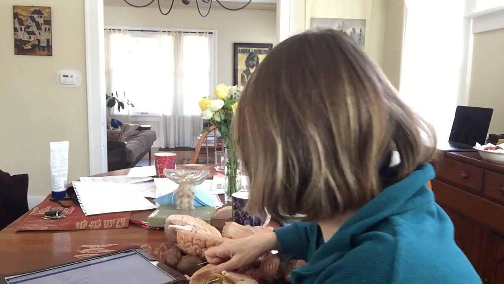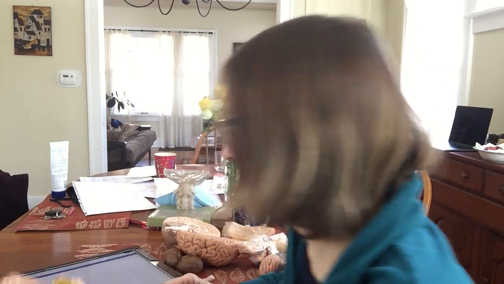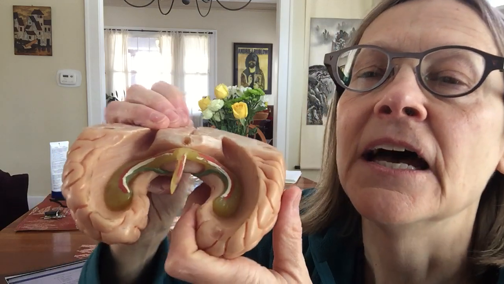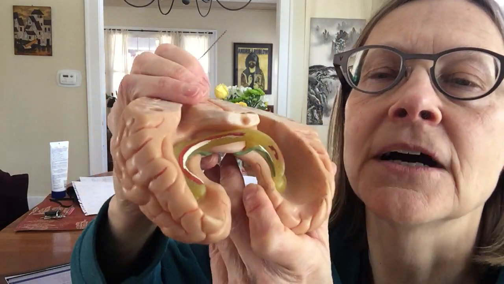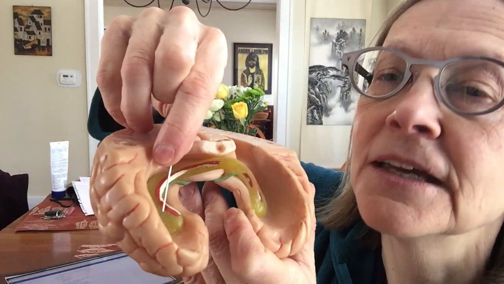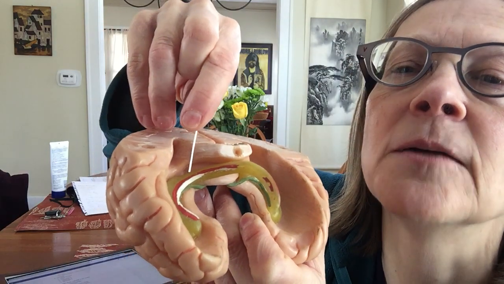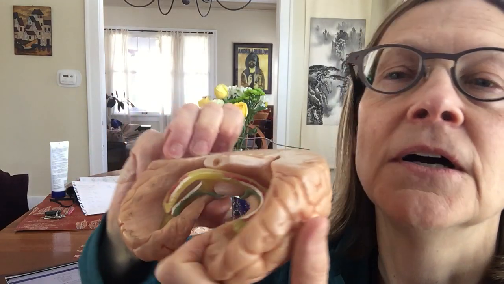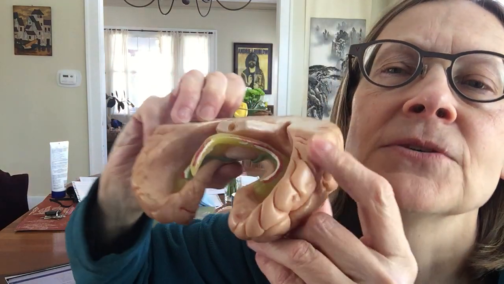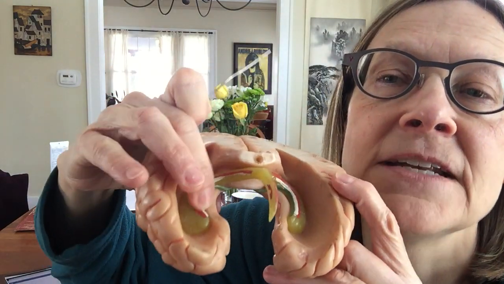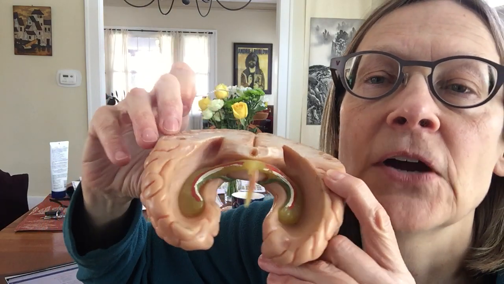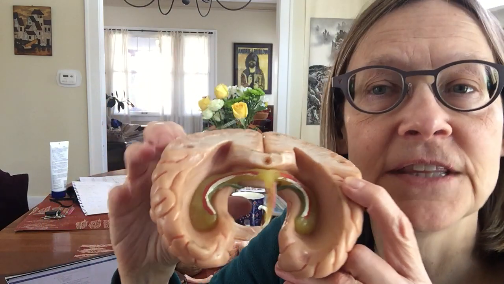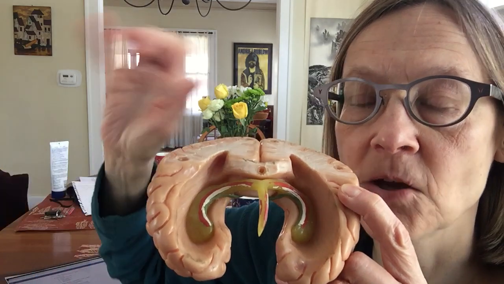All right. Then we have the choroid plexus, and you can tell it by the colors here. It's that red stripe that comes up here, and it's worn off, but it actually comes up here too. So there's choroid plexus on both sides. It's everything that you see that's red, and that's a part of the brain that filters the blood going towards the brain.